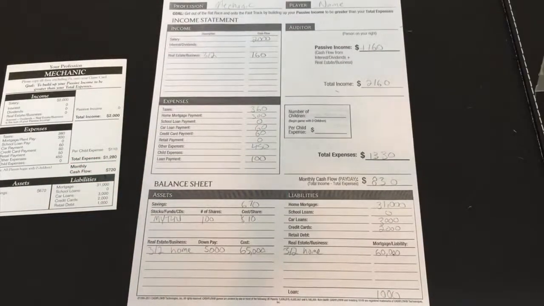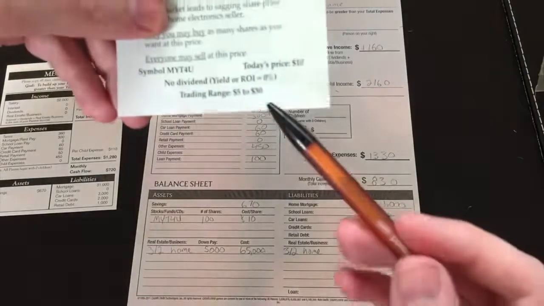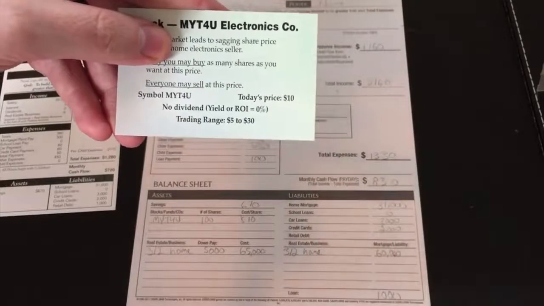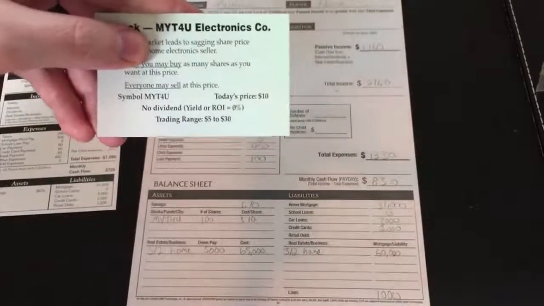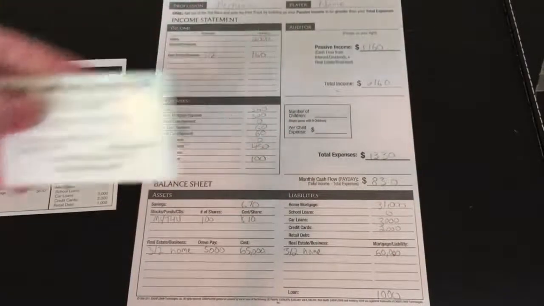Now, how do you make money from the stocks? Because it says right on the card that the ROI is 0%. And what that means is I'm not getting a monthly dividend from this. So I'm buying it low, hoping to sell it high.